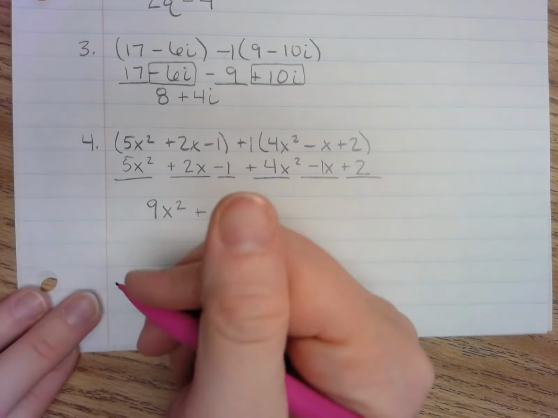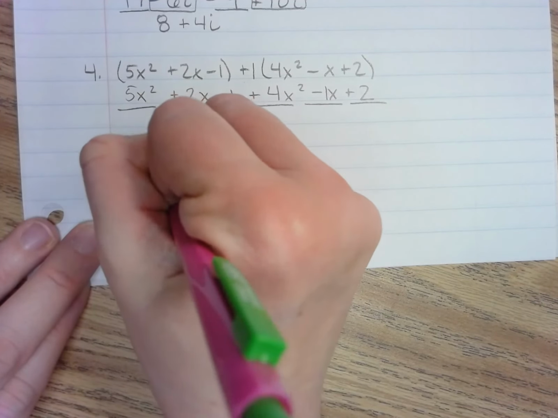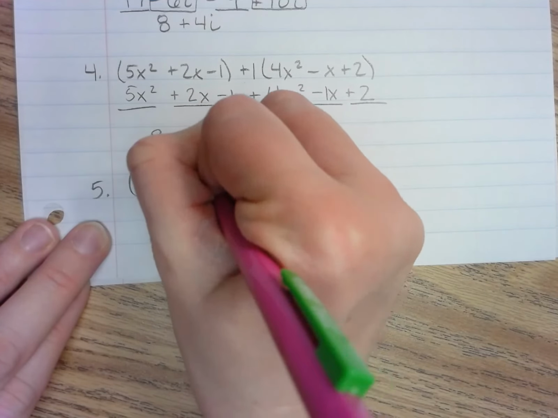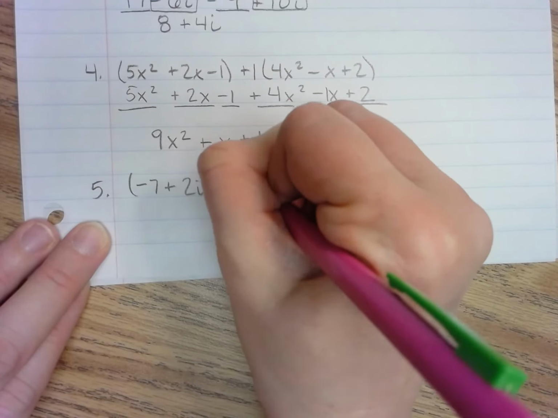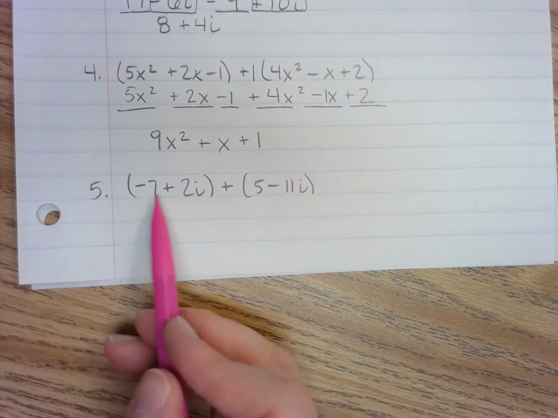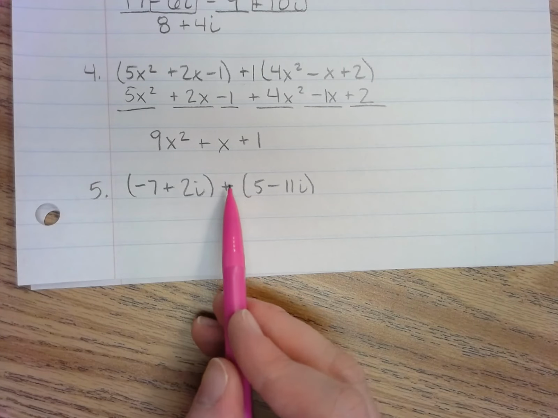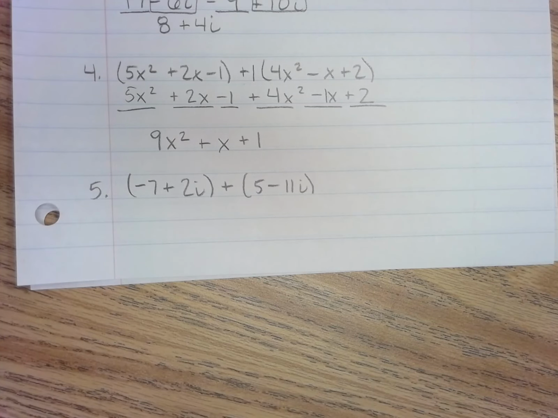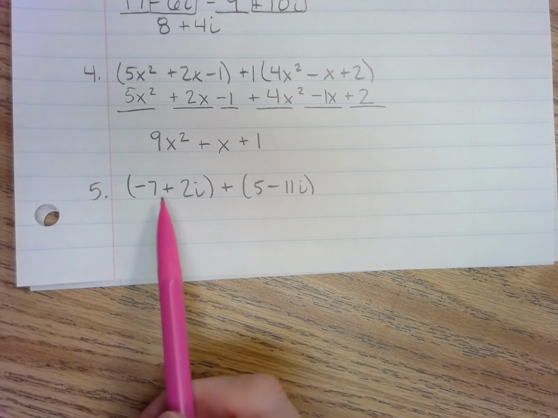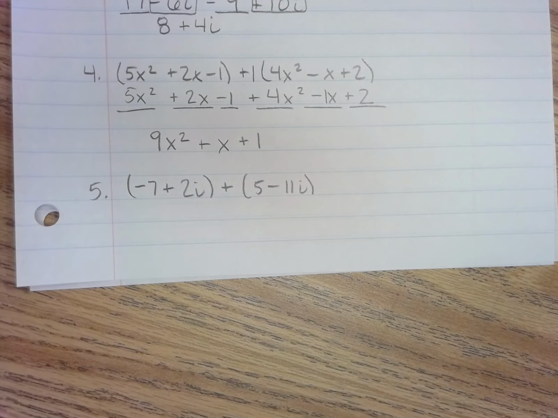Let's look at our final example, number 5. Here we're going to add some complex numbers. So negative 7 plus 2i, we're going to add that with 5 minus 11i. So again, even though this is a binomial and a binomial, notice the symbol between the binomials. It's telling us to add them, not to multiply them. Many students make the mistake just because they're binomials, they feel like they should multiply. Pay attention to the sign, it tells you to add.